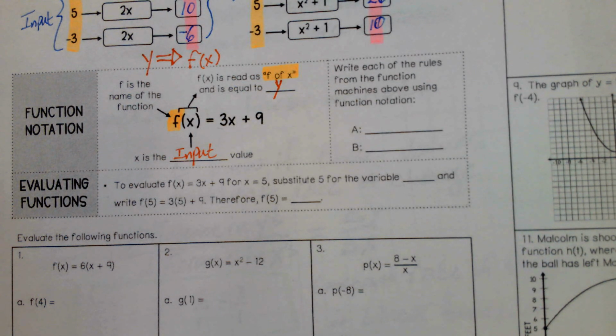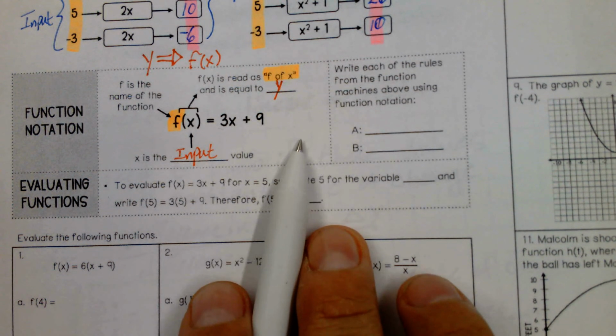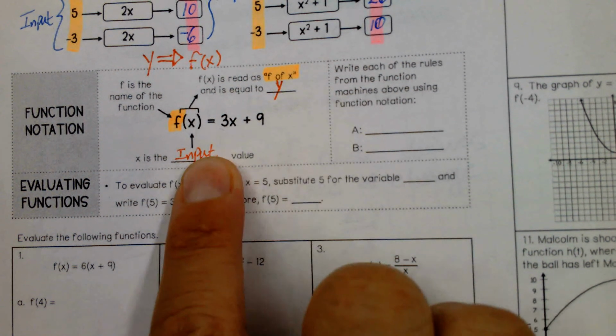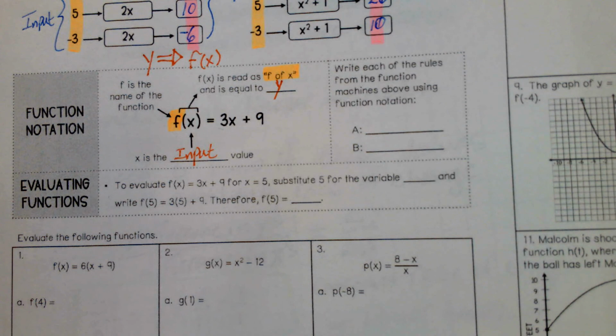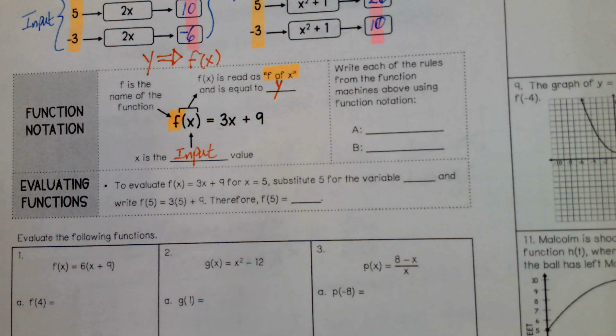So this is just another way of writing an equation, but when you write it this way, we know it's a function. It's guaranteed to be a function. No ifs, ands, or buts about it. So let's take these original rules, right? And let's write them as functions. All right. So you guys ready?